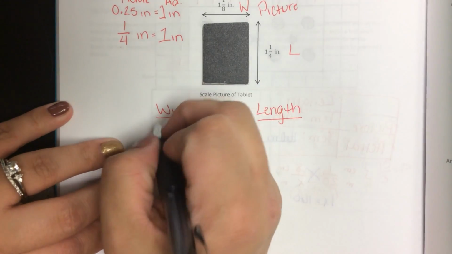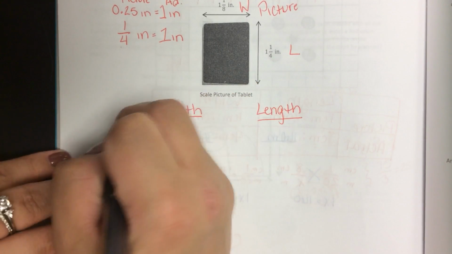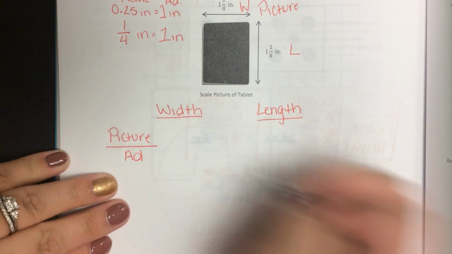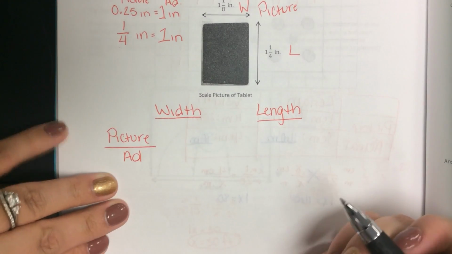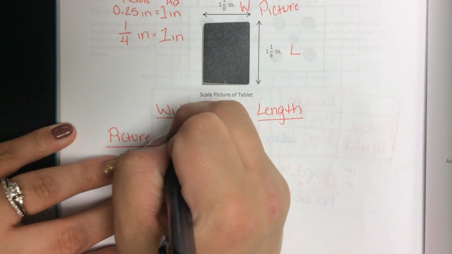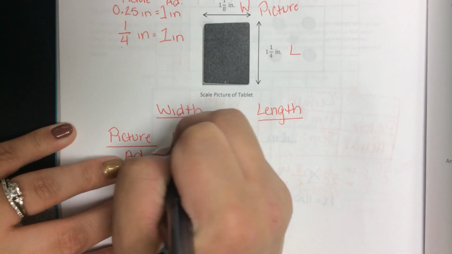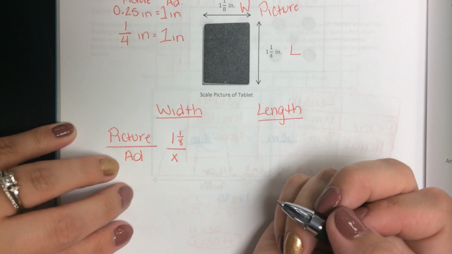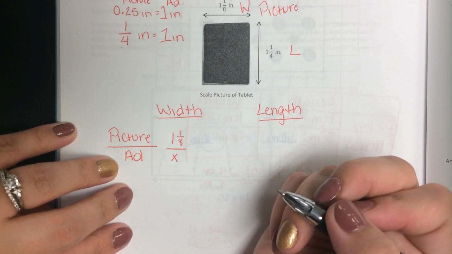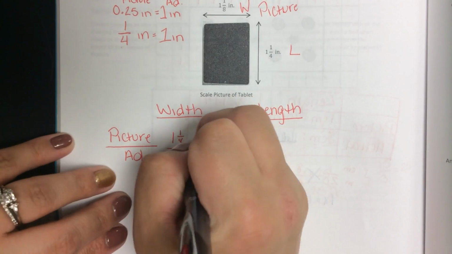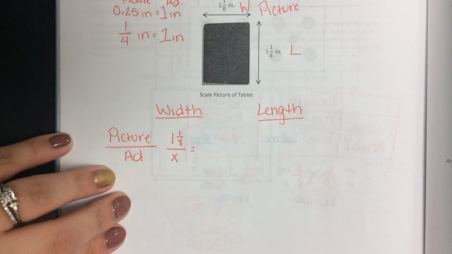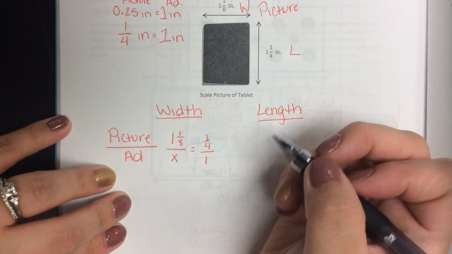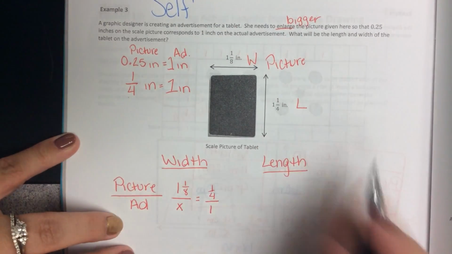So for the width, I'm going to set up picture over ad. All my fractions are going to be set up this way. Picture over ad. Ad for advertisement. So the picture is 1 1/8 over the ad. I don't know how big the ad is. That's what I'm looking for. That's the question. What will be the length and width of the advertisement? And my scale, if I follow the same thing, I need to do 1/4 over 1 because that was picture to ad.